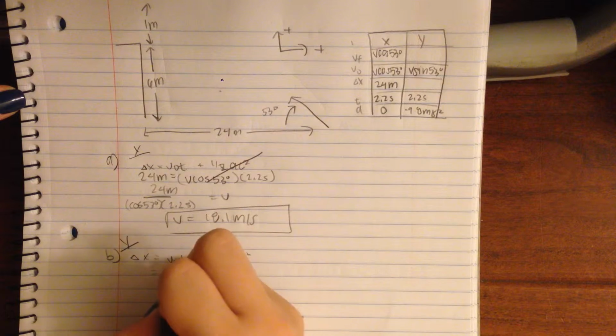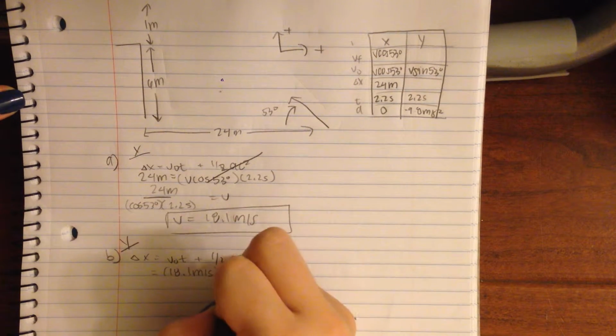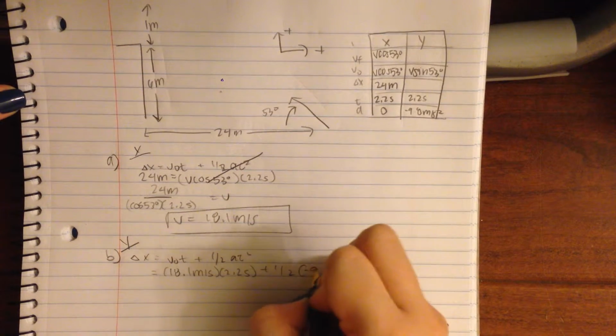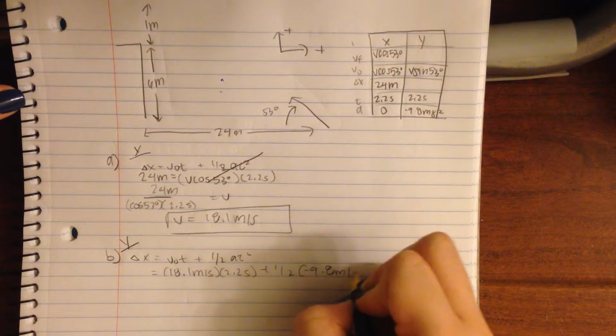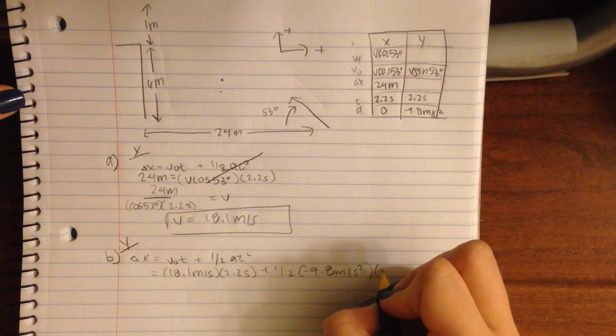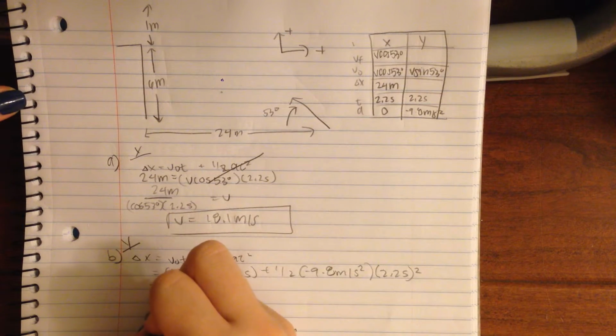So delta y equals 18.1 meters per second times sine of 53 degrees times 2.2 seconds, plus half times negative 9.8 meters per second squared times 2.2 seconds squared.